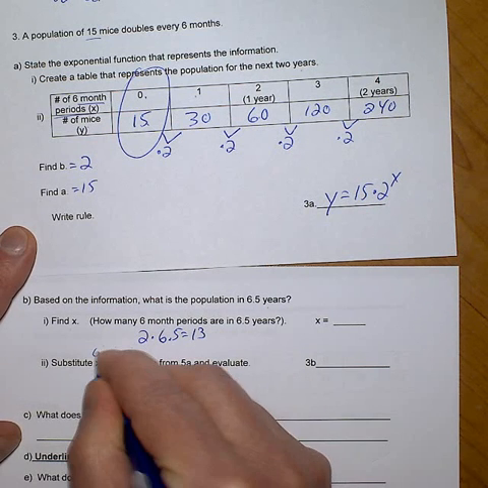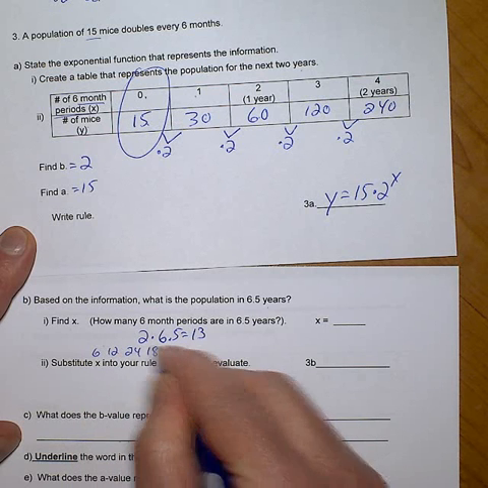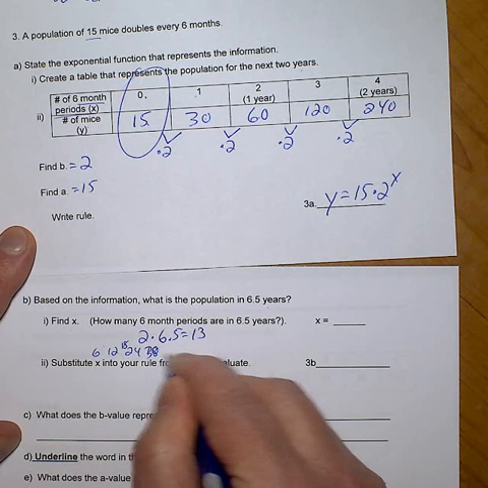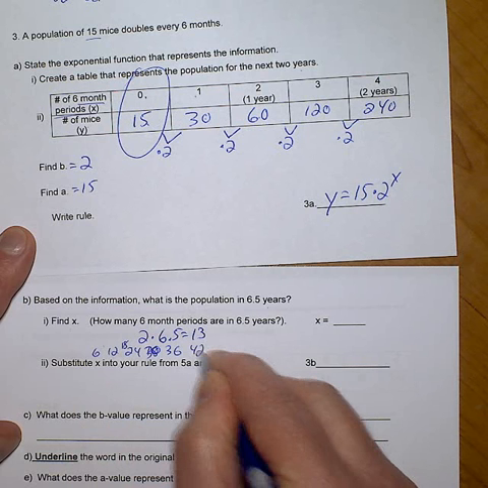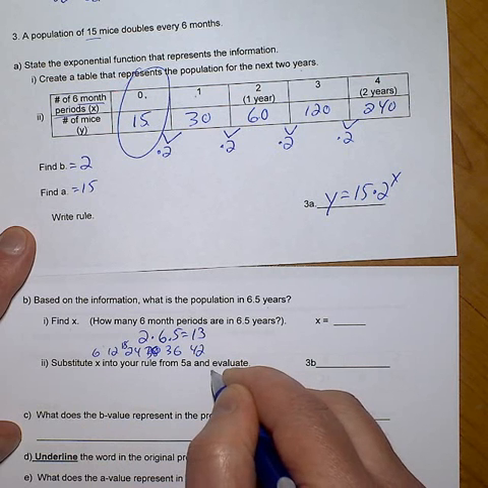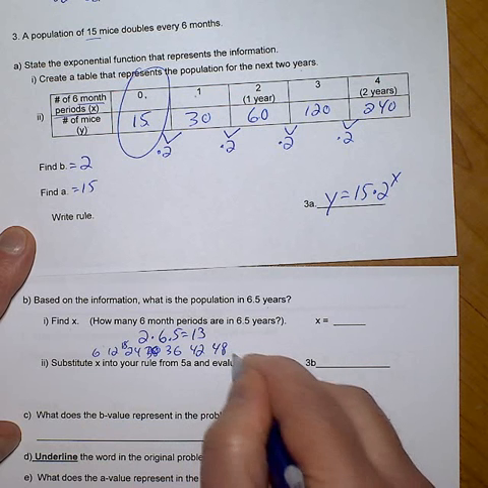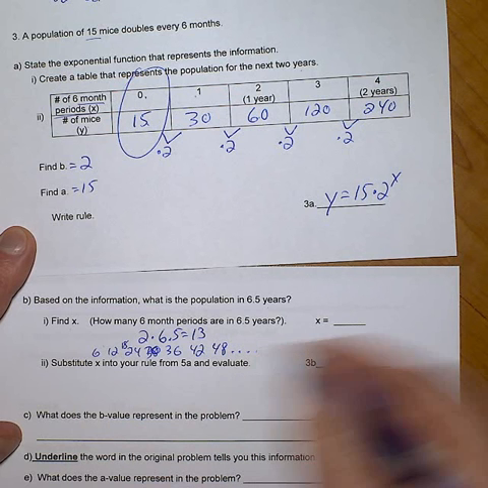You'd have 6, 12, 18, 24, 30, 36, 42, 48, that's 4 years, and you can keep going and count them up. So my x is going to be 13.